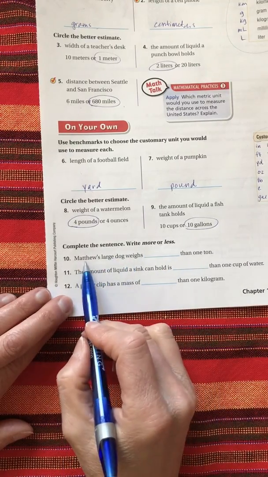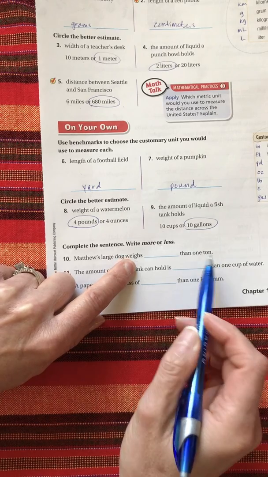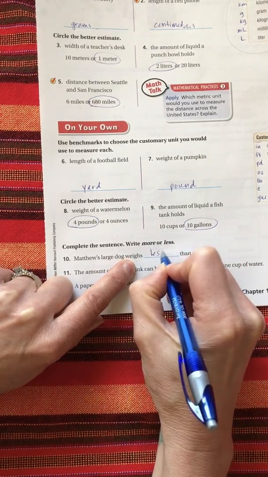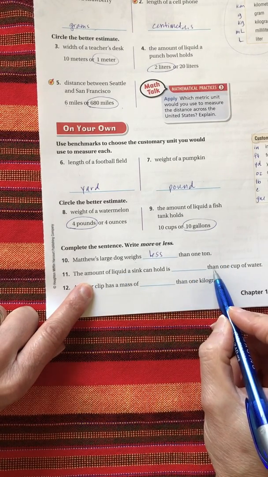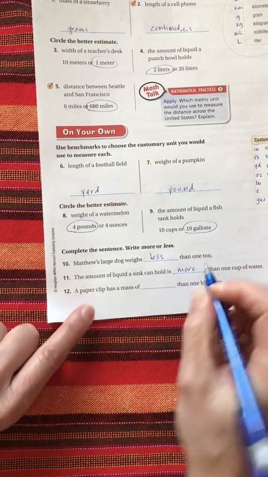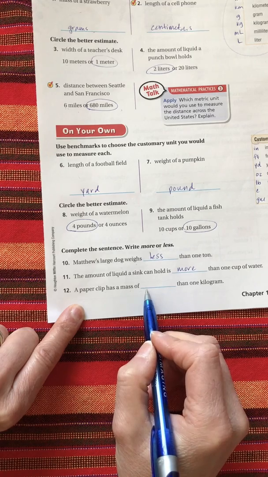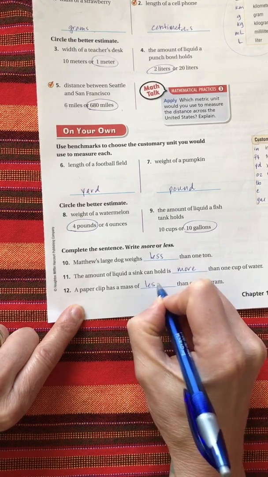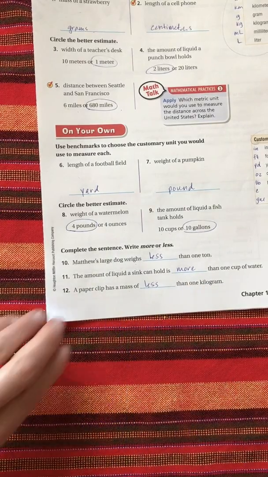Complete the sentence, write more or less. Matthew's large dog weighs more or less than 1 ton. Well, unless it's Clifford the big red dog, it's going to weigh less. The amount of liquid a sink can hold is more or less than 1 cup of water. Of course, it's going to be more because 1 cup is tiny. And a paper clip has a mass of more or less than 1 kilogram. It's definitely going to be less because we know that a gram is a paper clip.